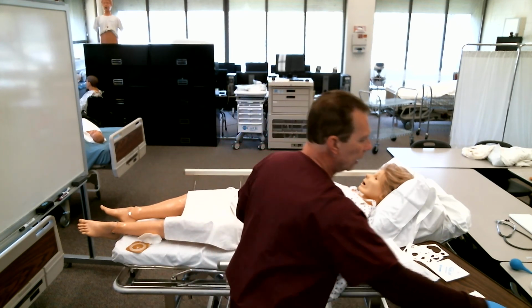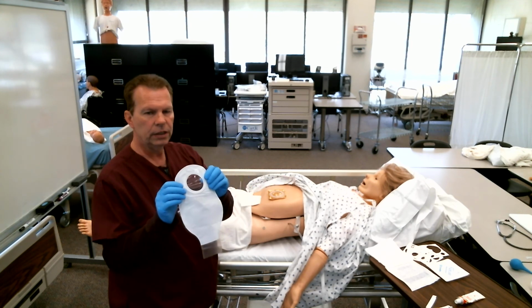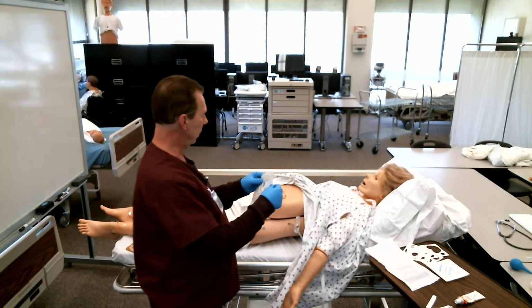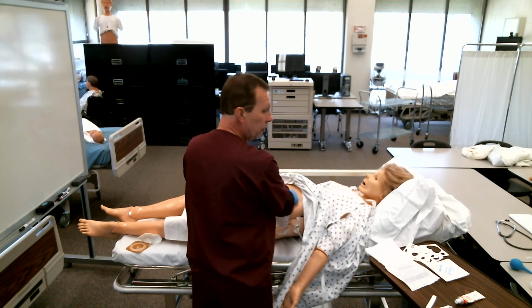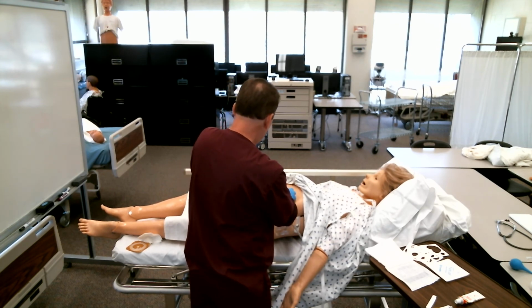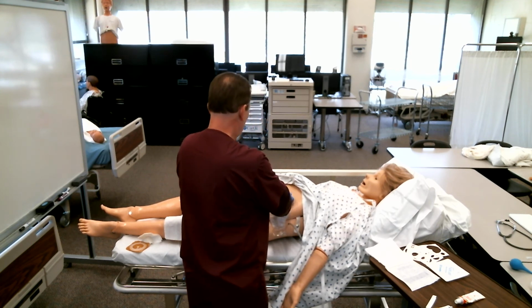Once I've got that done and it's stuck on there good, I'm going to take my ostomy appliance, like I said, a Tupperware bowl, and we're just going to place that on there and push that down, just like putting a lid on your Tupperware bowl. You can hear it snapping on. And there we go.